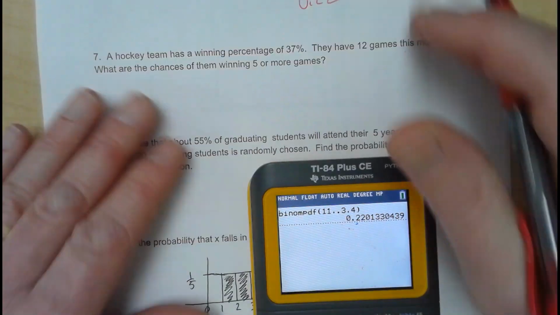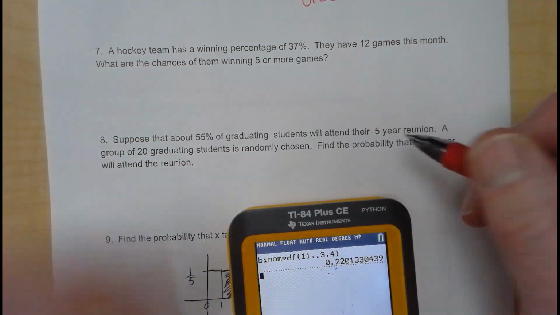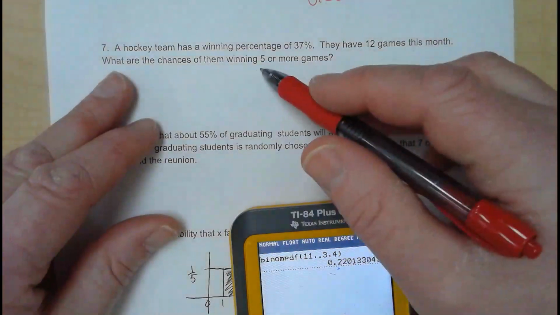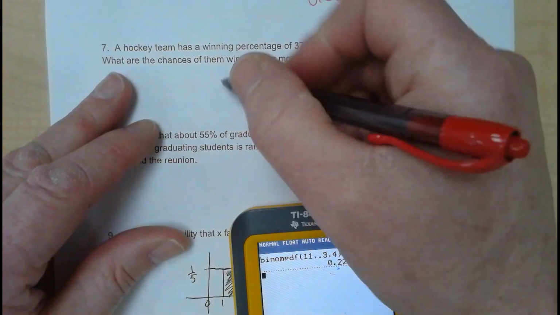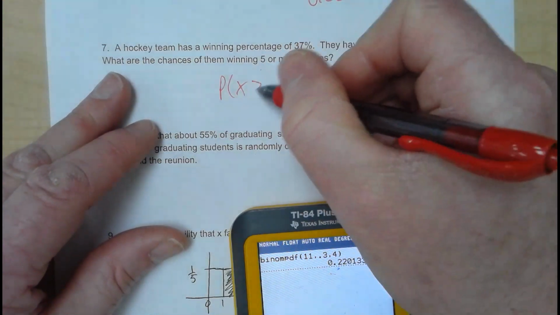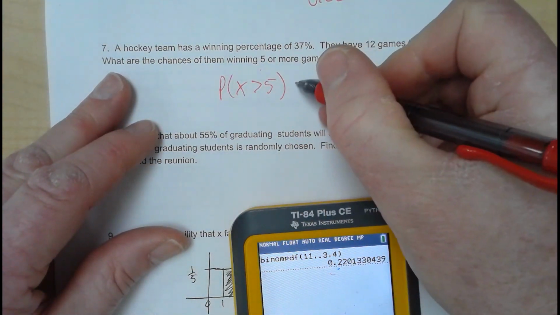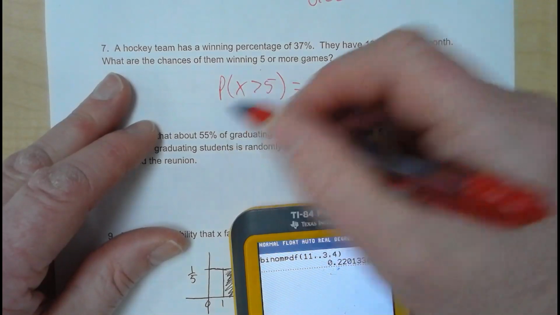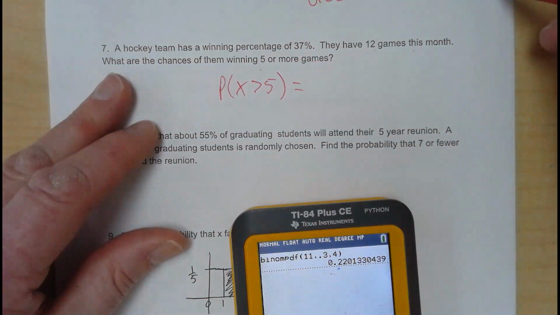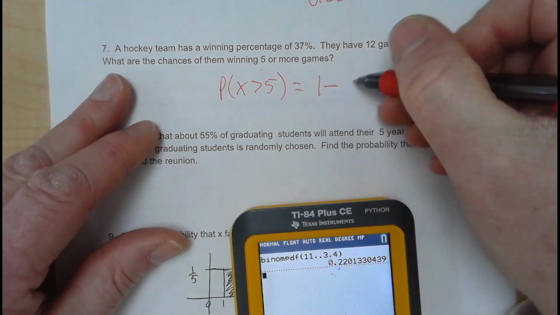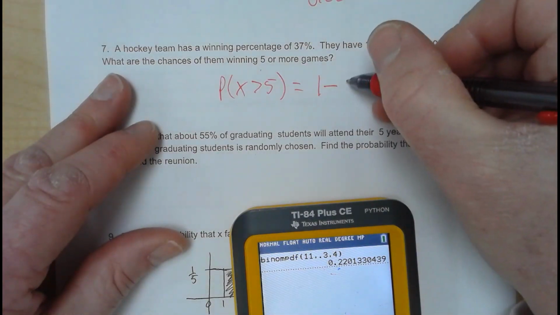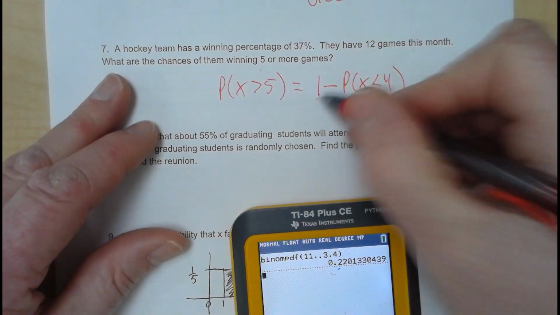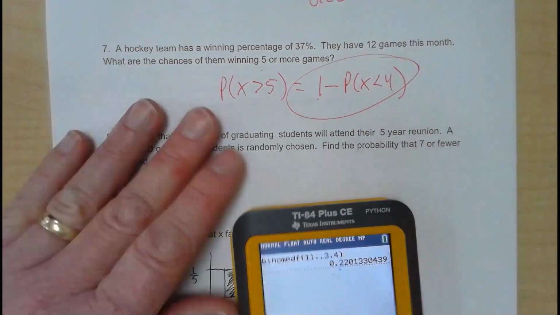The next one is the probability of success is 37%. There's 12 games, and I want to win 5 or more. So the probability that x is 5 or more is equal to, now the calculator won't do 5 or more. It'll only do 4 or less. So I'm going to calculate the complement, right, and then subtract it from 1. So that's what I'm going to do.